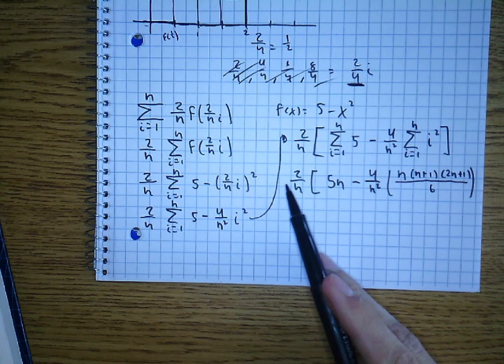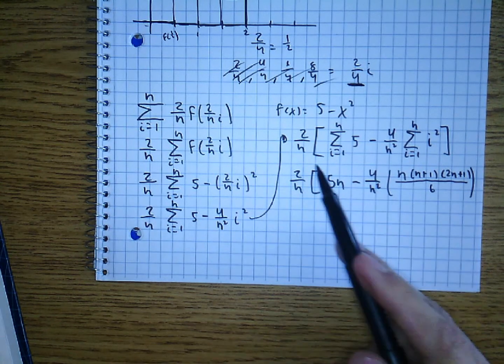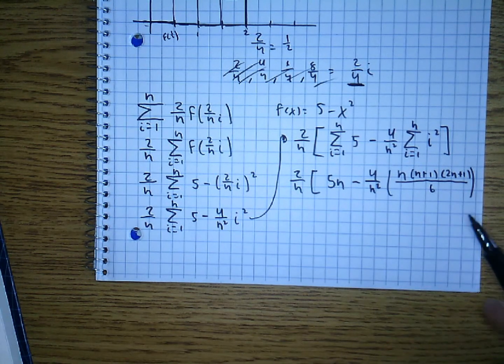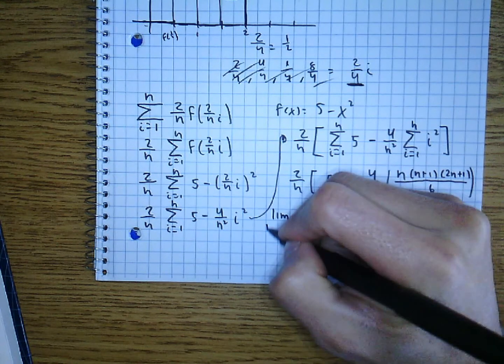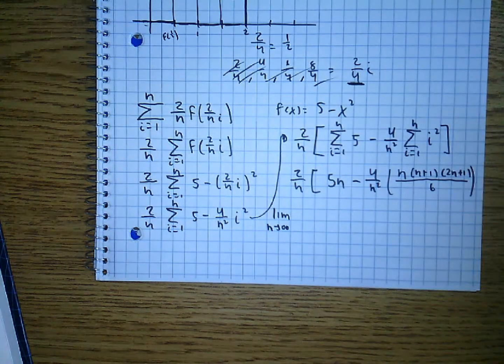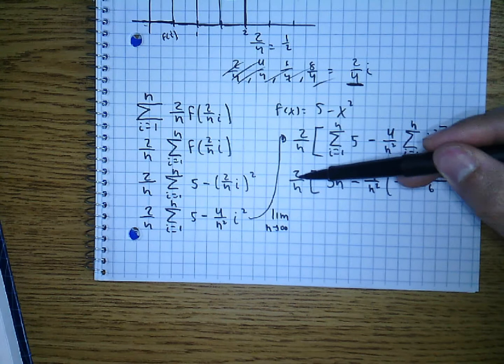replaced all of my series with just summation formulas, which means they're all in terms of n. And if I want to find the exact area, all I have to do is take the limit of this as n goes to infinity. So this is what I'm going to go ahead and write. I'm going to take the limit as n approaches infinity, and I'm going to clean this up. So I'm going to multiply things in.